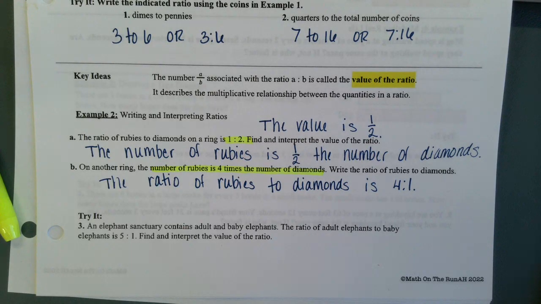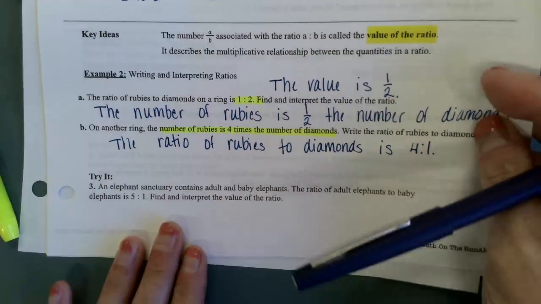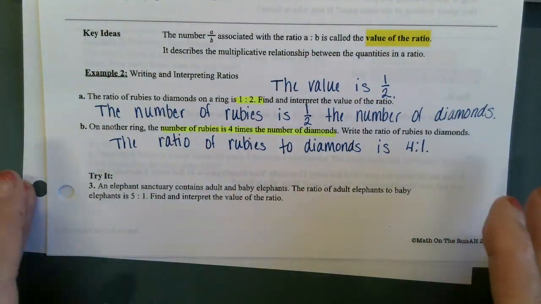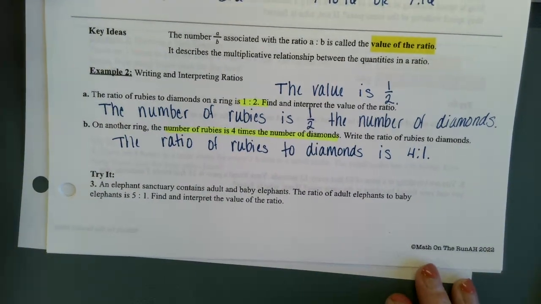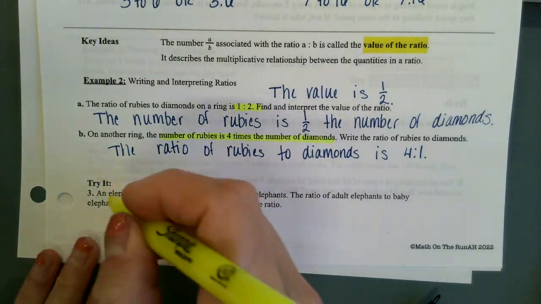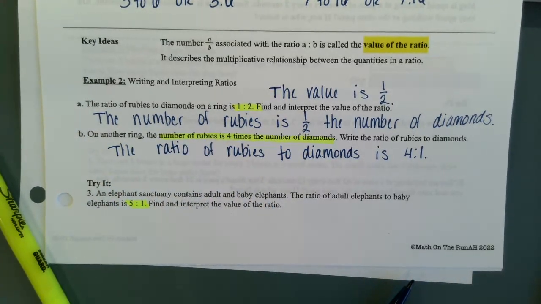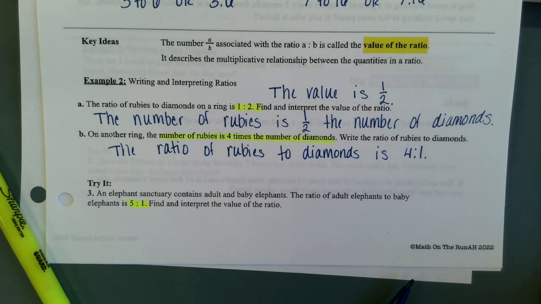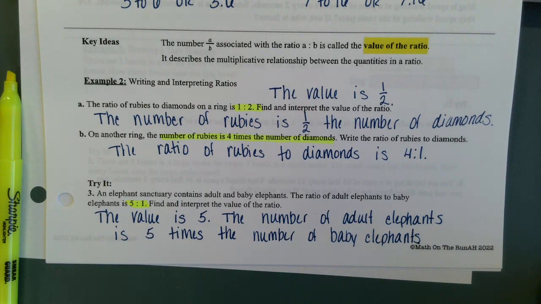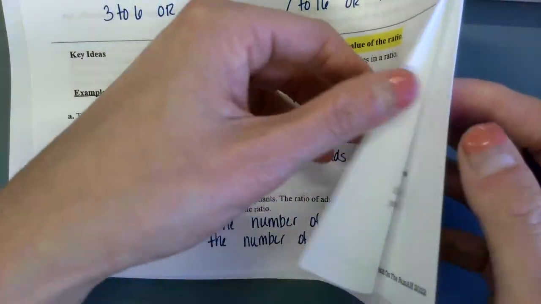Okay, you're going to pause your video now and go ahead and try number 3. An elephant sanctuary contains adult and baby elephants. The ratio of adult elephants to baby elephants is 5 to 1. So there is your ratio. Find and interpret the value of the ratio. What is the value? And then what does that mean? This means the number of adult elephants is 5 times the number of baby elephants because the value is 5. All right, go ahead and turn the page.